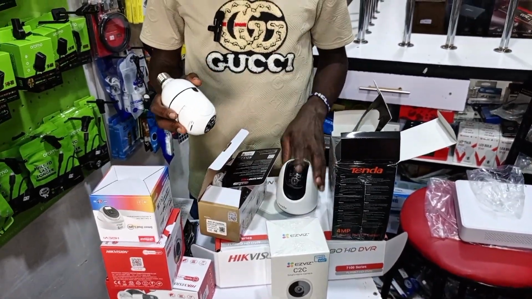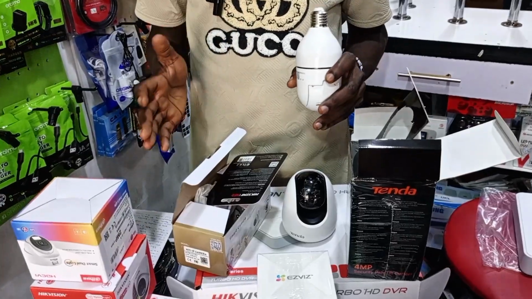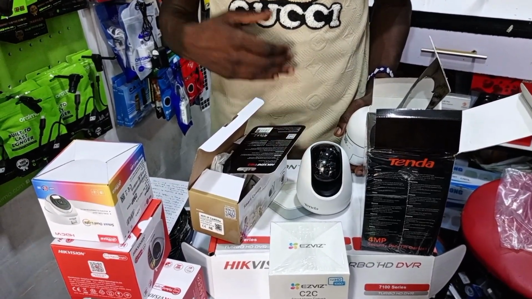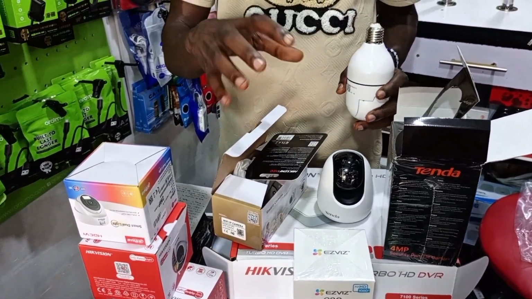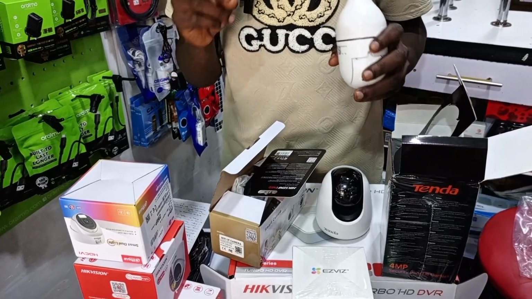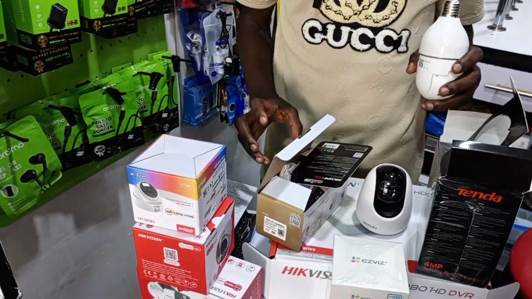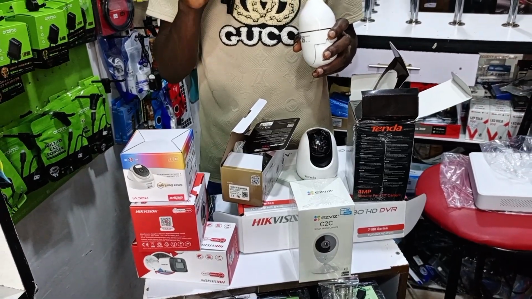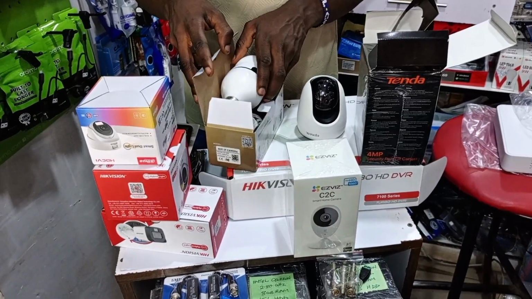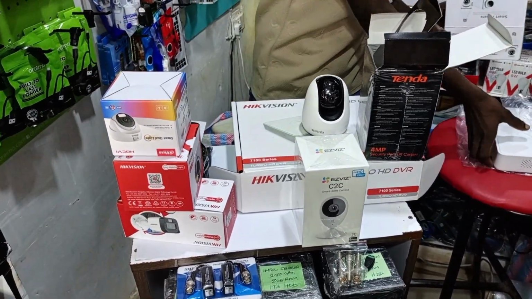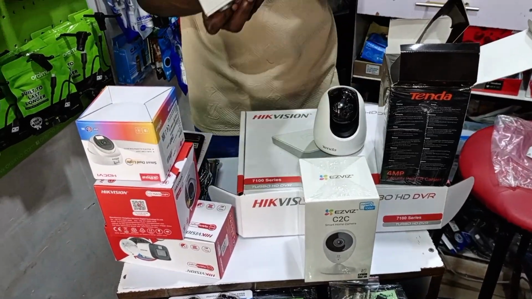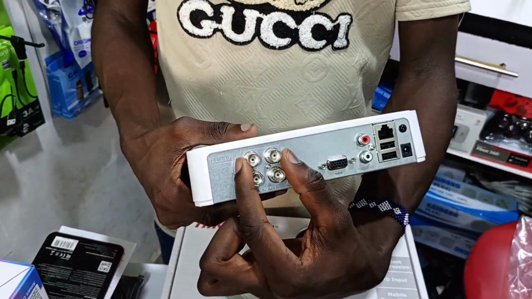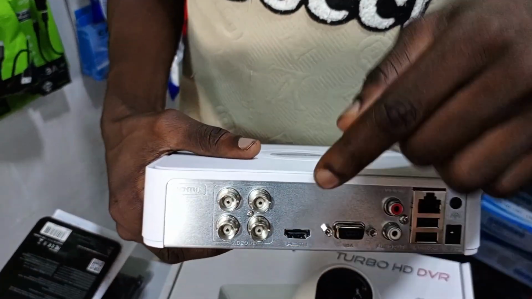So looking at the DVR type of cameras and the standalone cameras, which one will you choose, where and when? So go for DVR cameras if you want to install so many cameras. The DVR machine, there are different types. Looking at this connection here are what support the camera.